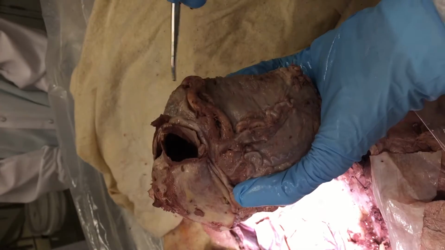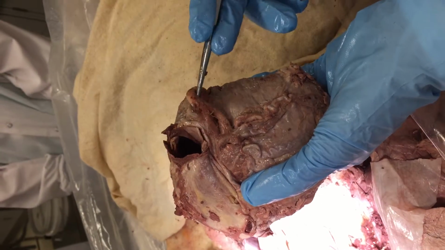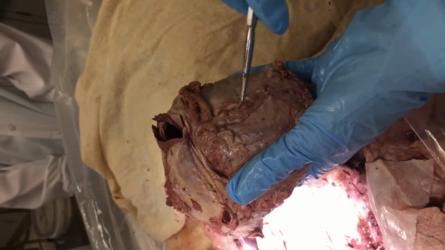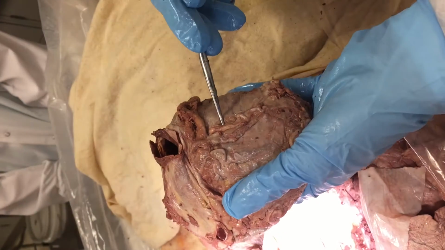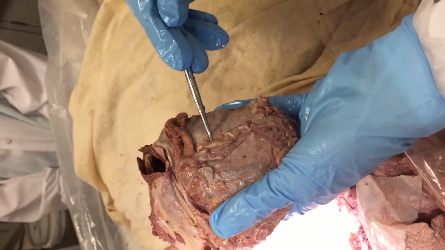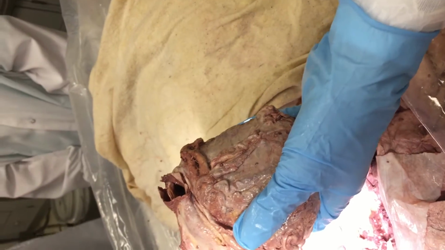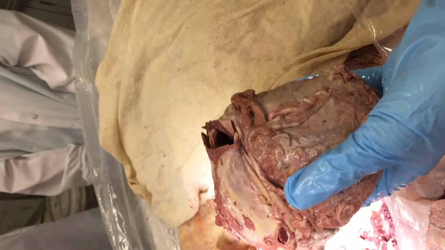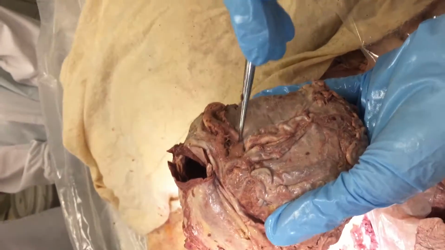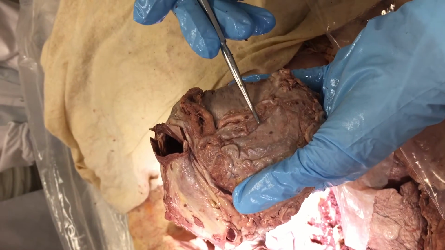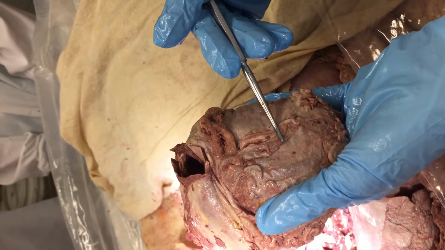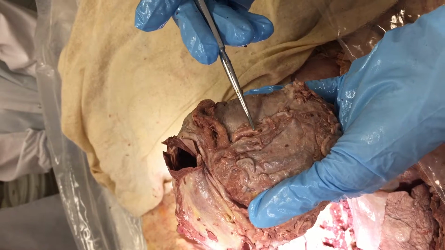We have the right coronary artery here that branches down and becomes the posterior... I still don't remember. That's a vein.